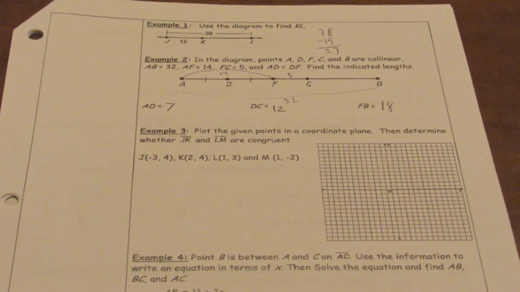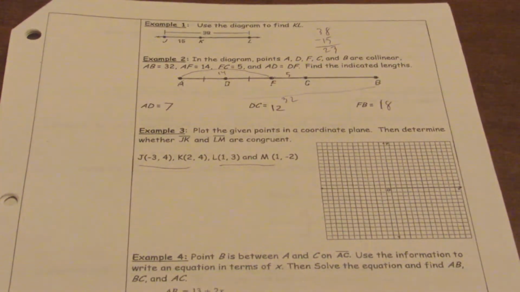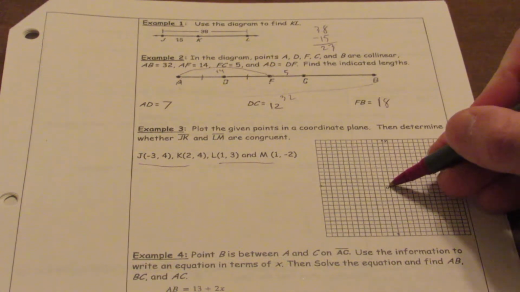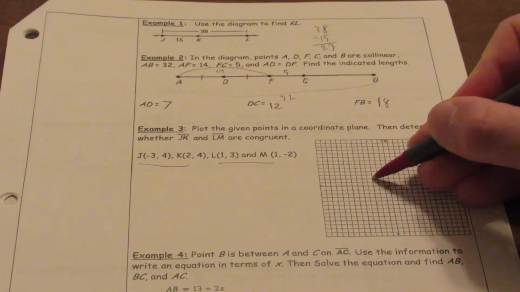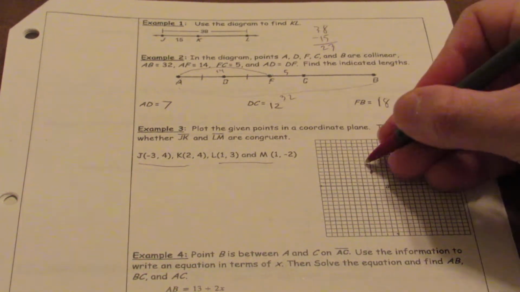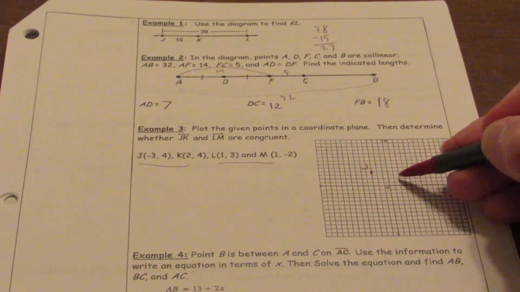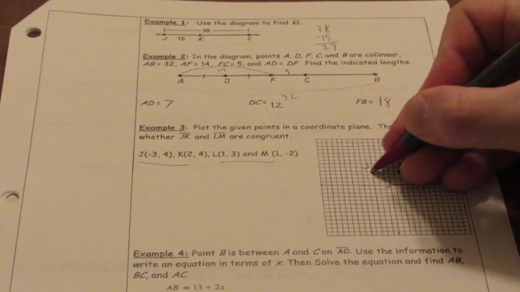Example 3. Plot the given points in the coordinate plane that determine whether JK and LM are congruent. Okay, so this is a line, and this is a line. All right, so I'm plotting each of those as lines. So this is my 0, 0. So I go over 1, 2, 3, and up 1, 2, 3, 4 for J. K, I'm coming over 1, 2, and up 1, 2, 3, 4. So this is K.